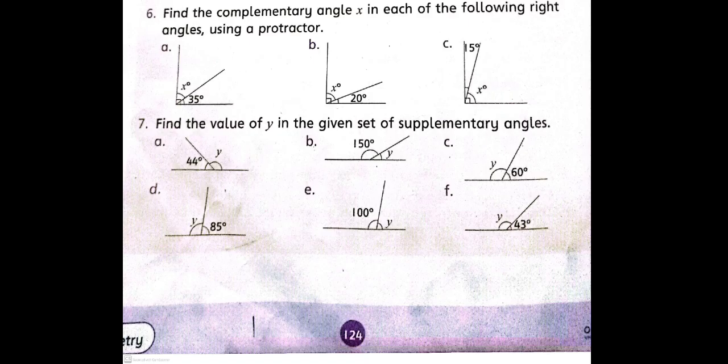Alright, let's start with question 6, where we need to find the complementary angle for each given angle. Remember, if two angles are complementary, their sum must be equal to 90 degrees. So, we will subtract the given angle from 90 degrees to find the missing angle, which we will call x.